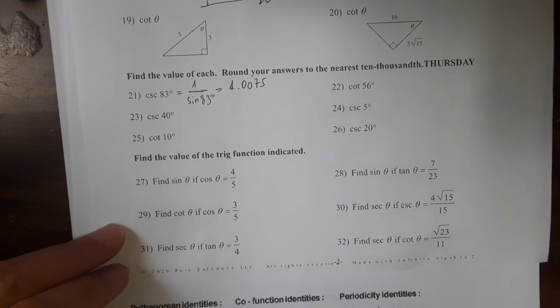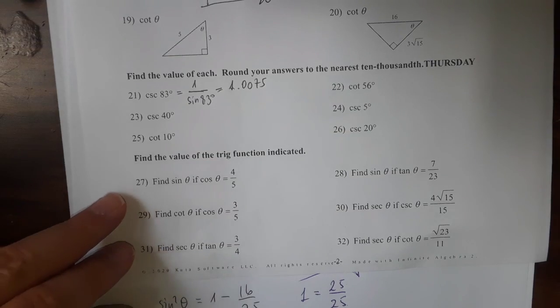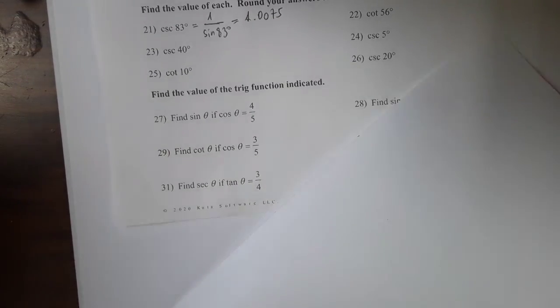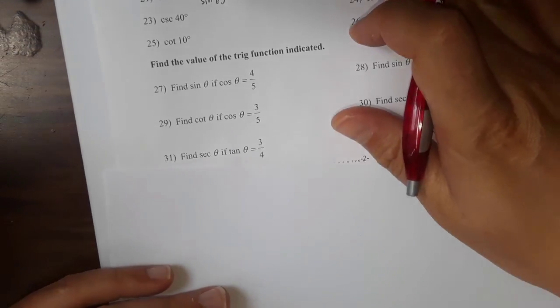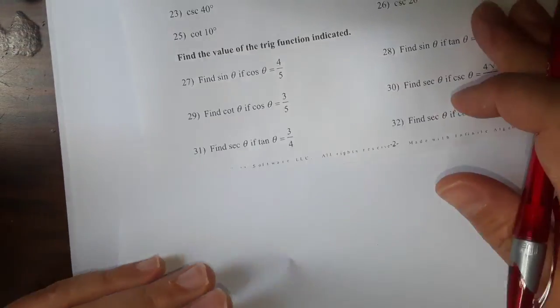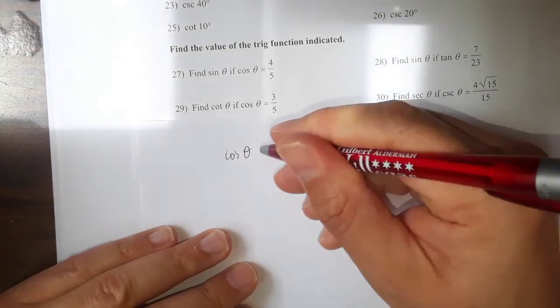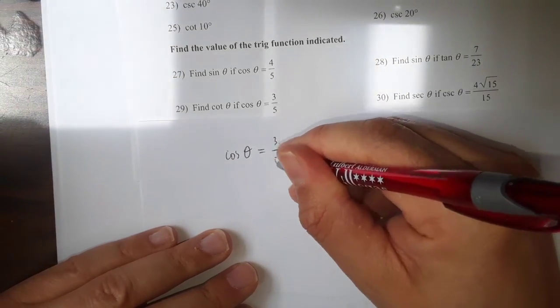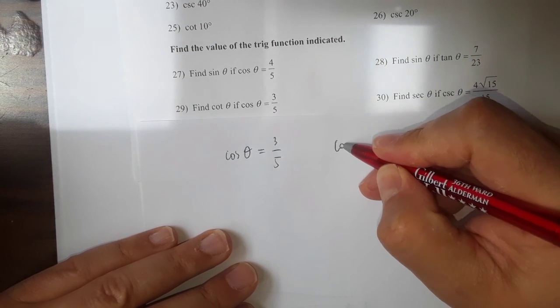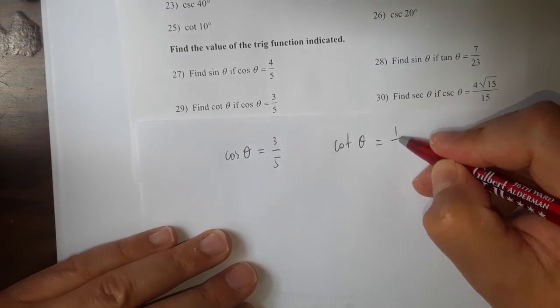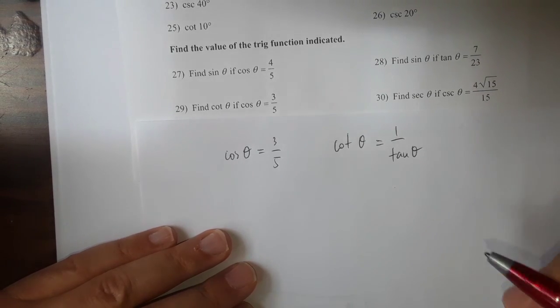Okay, let's do number 29 first. They give us the cosine of theta, which is 3/5, and they ask us the cotangent of theta. That's 1 over tangent of theta.